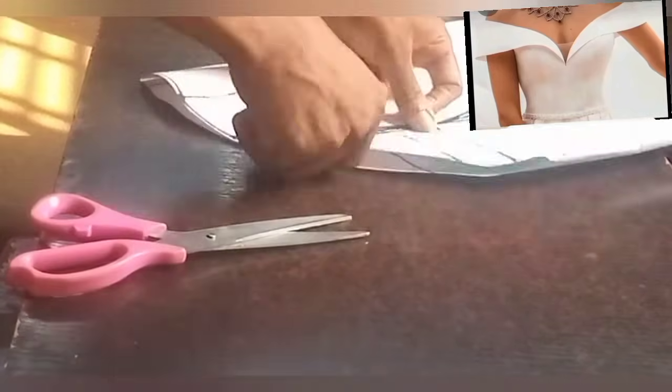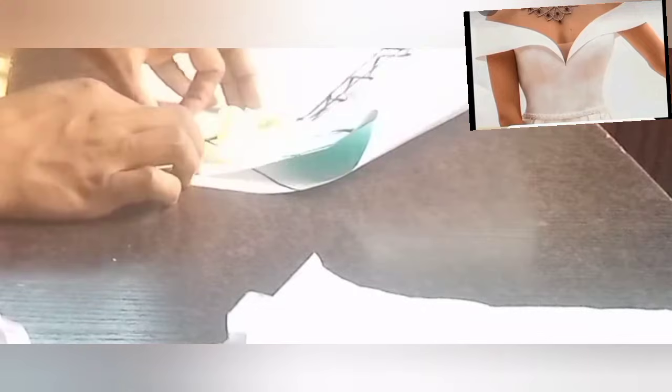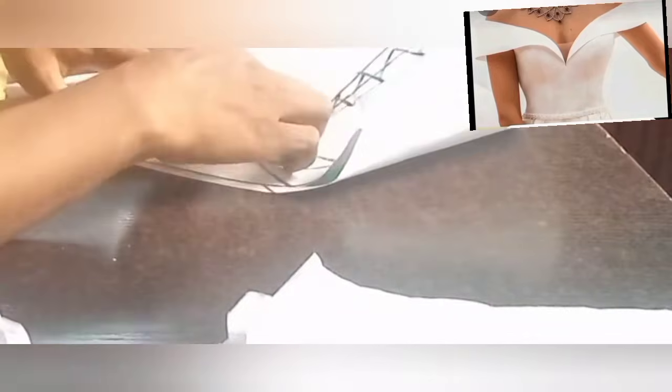Okay, so this is it. Just know how to cut it so you do not spoil the cape. So I'll go ahead to cut off the darts and tape it together. Now this is it. Remember, I folded this pattern into two. So all right, now I'll go ahead to close the dart, the bust dart and the waist dart.